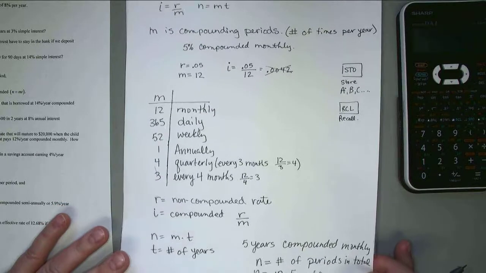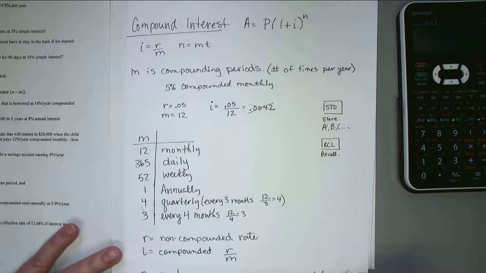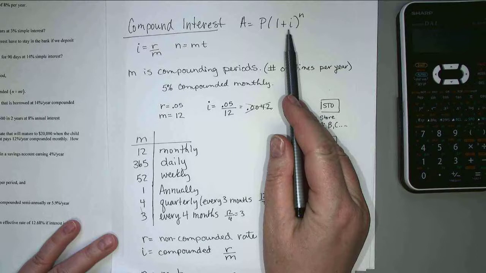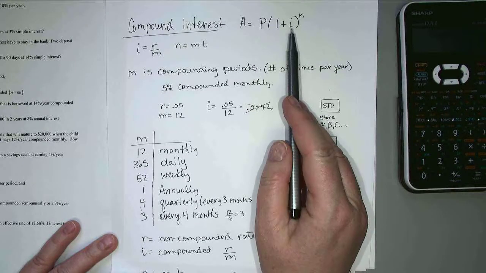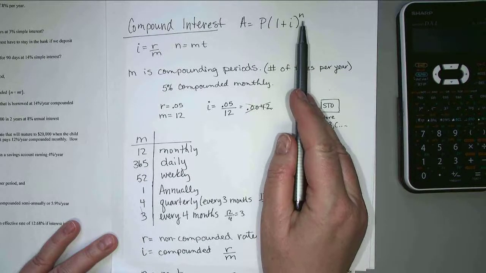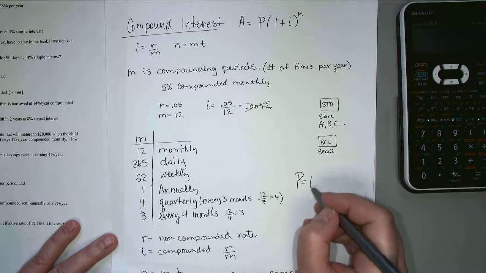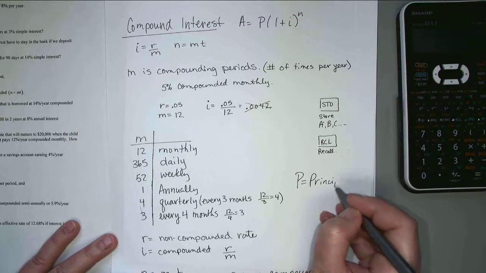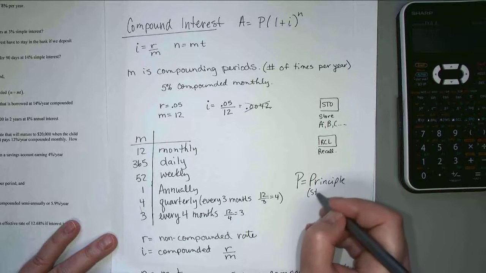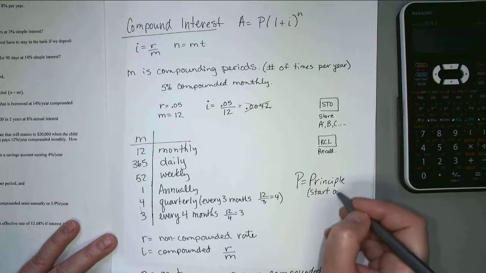Okay, the other numbers in the formula, so that was the I, was your interest rate compounded, so R divided by M. N is your total number of periods. P is the principal, or the start of the loan, how much you borrow.